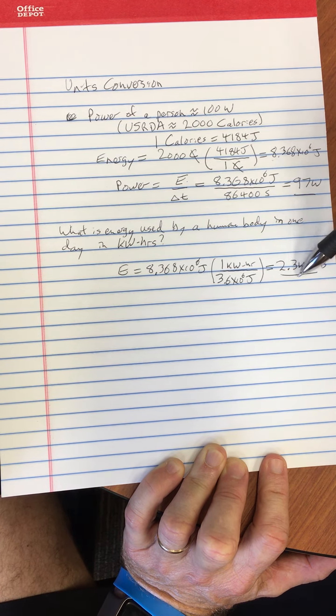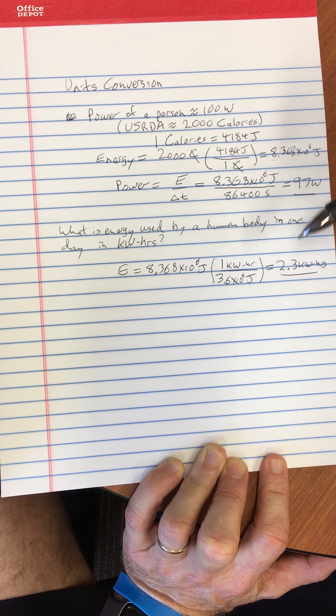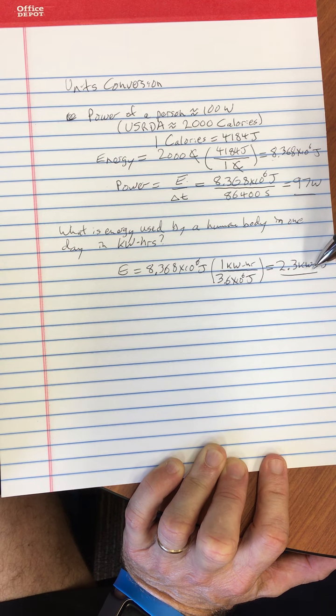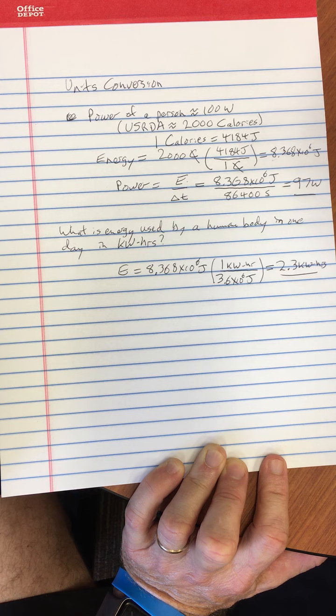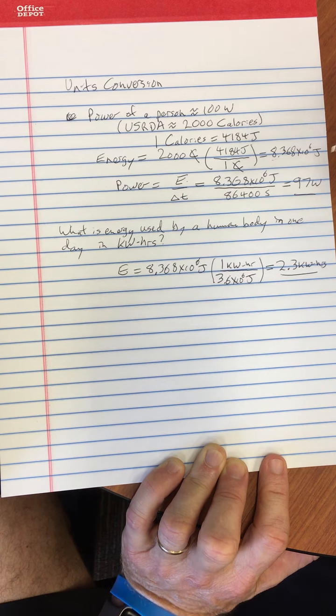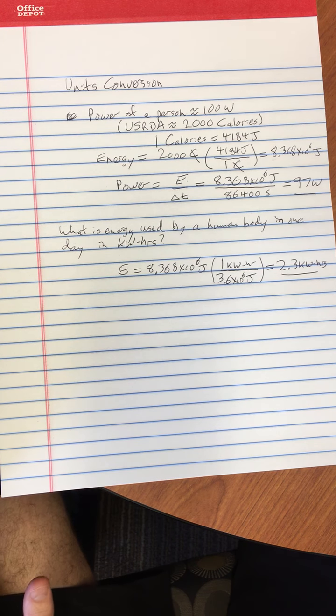This 2,000 here, it's 2,300. So that's just a coincidence there. 2.3 kilowatt hours, that's the amount of energy it takes to make an electric car go about 8 to 10 miles, depending on the efficiency of a car. So it just gives you another way to think about the amount of energy it takes to keep the human body running. Remember that the amount of energy used by a human body in the United States is only about 1% of the total amount of energy that we consume going about our lives because of the various things we do in terms of transportation and use of electricity and all the other things that we do.